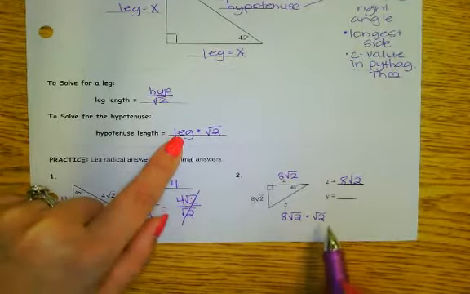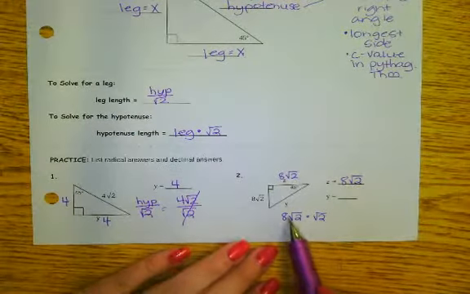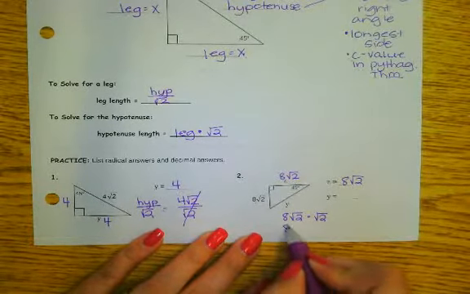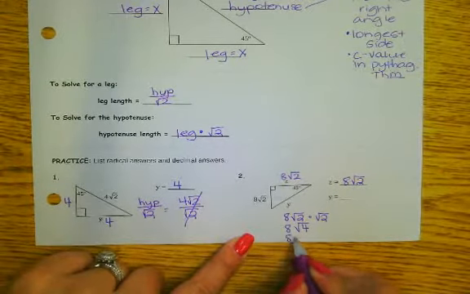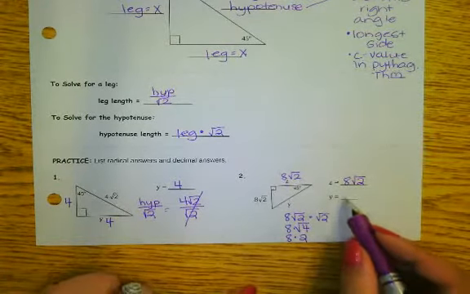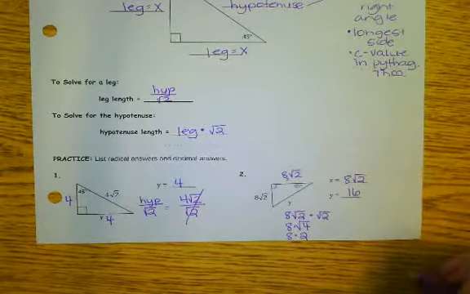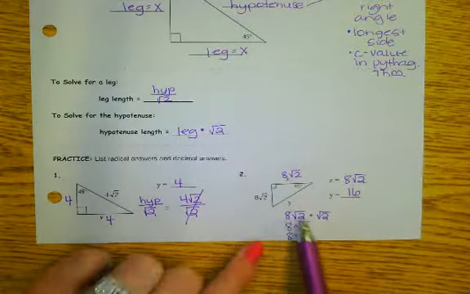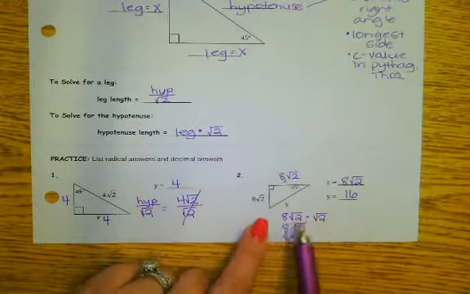So 8 radical 2 times radical 2. Well, that's 8 radical 4. But what is the square root of 4? 2. So what is the length of my hypotenuse? 16. Remember that you can only multiply the numbers outside times each other and the numbers underneath the radical times each other. You don't multiply 8 times 2 times 2.